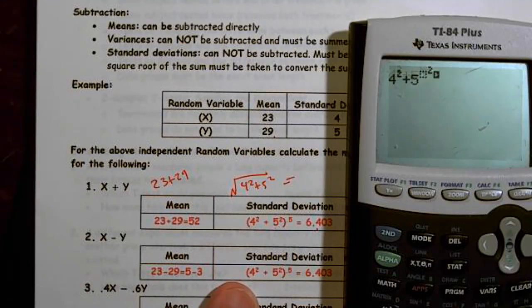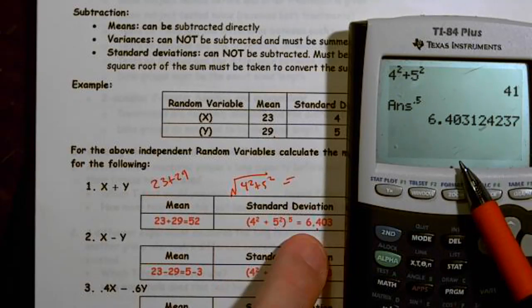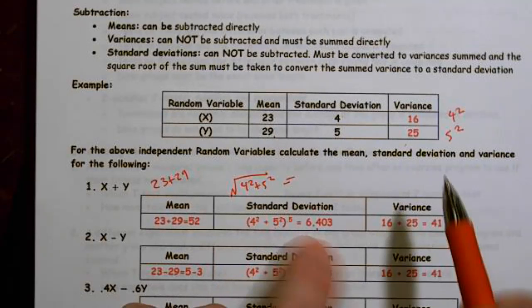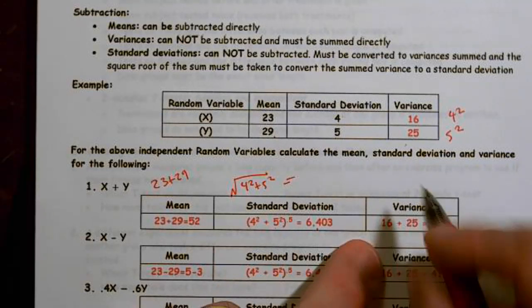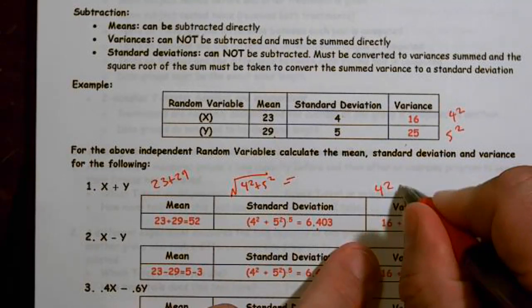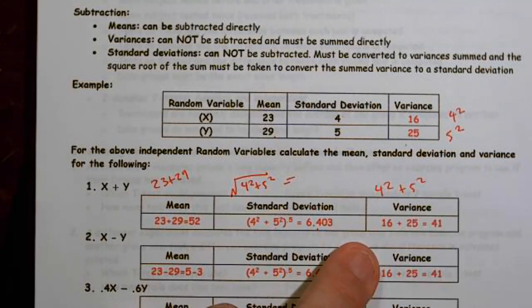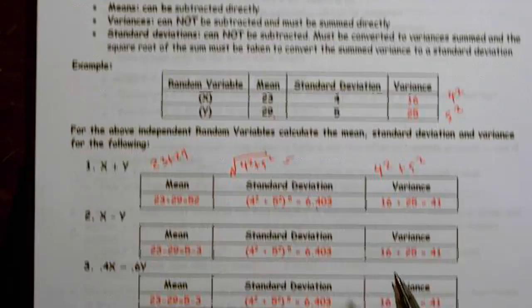5 squared. 4 squared plus 5 squared. And I get that value, and then I raise it to the half power. And that's how I get that. On the other hand, for the variance, all I did was go 4 squared plus 5 squared, and I stopped, because we don't need to take a square root for the variance.